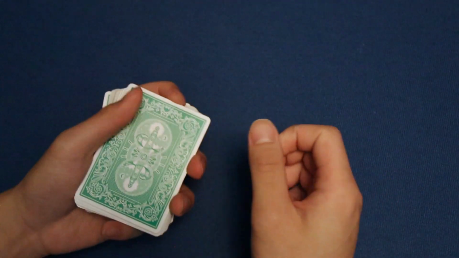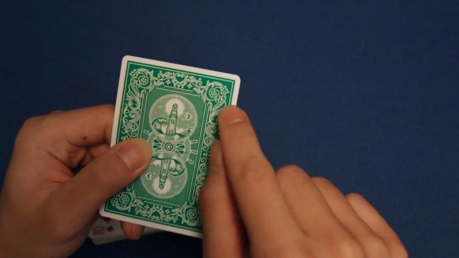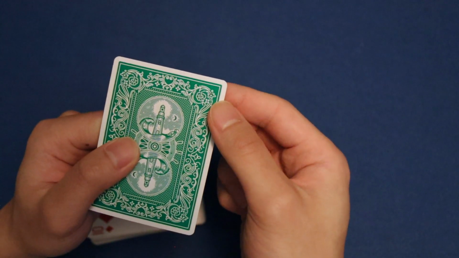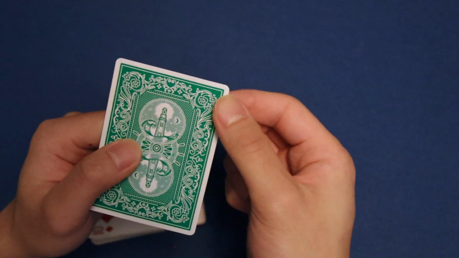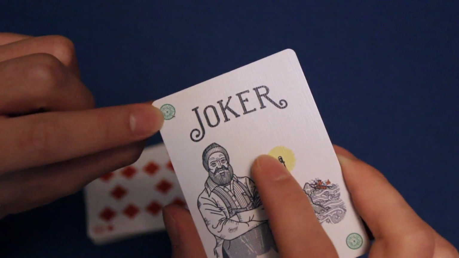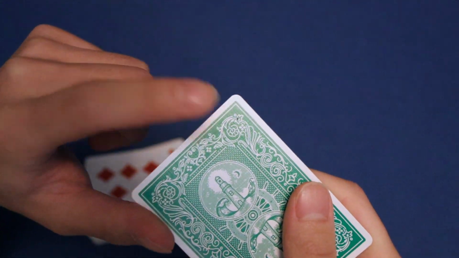Next, we have a punch, which is just a small hole that is put into a playing card, and it basically allows the performer to feel out a specific card. So here, I exaggerated a bit, but you can tell that there is a hole in this card.